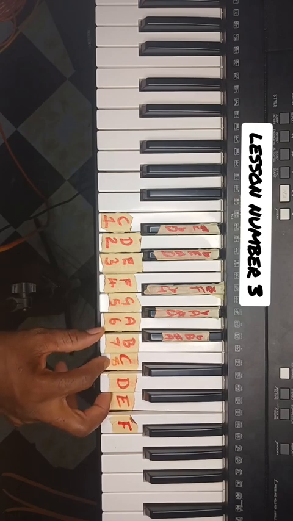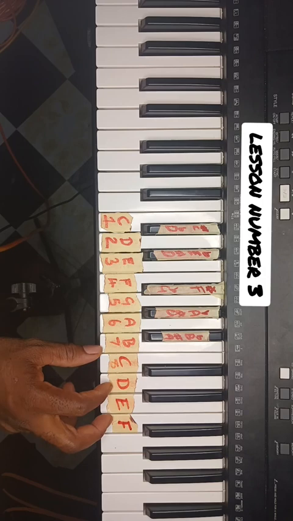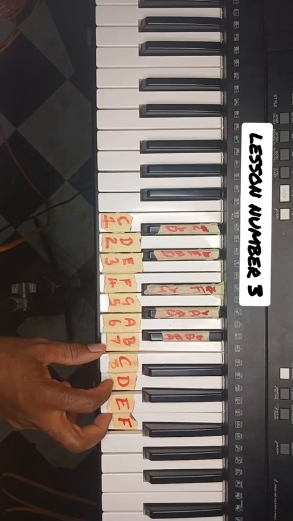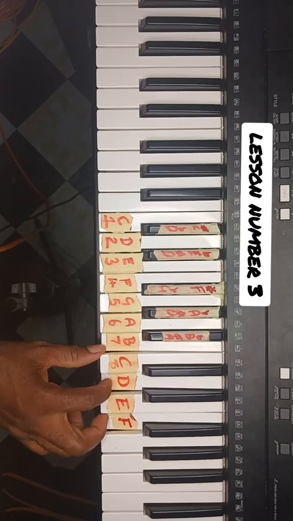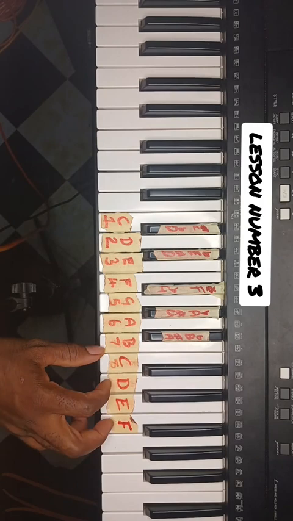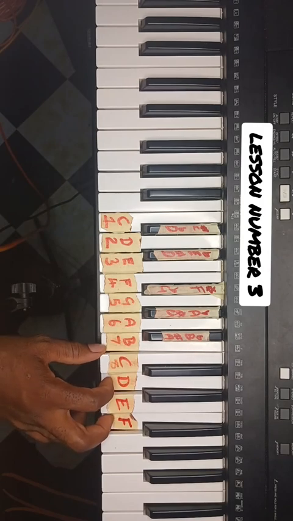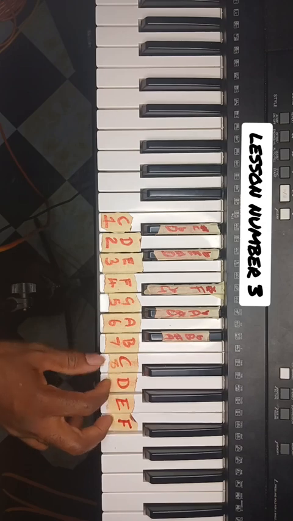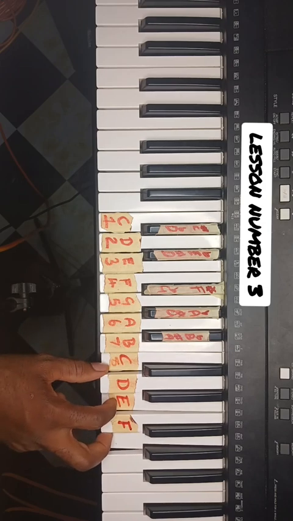The 6 is an A minor. A, C, E, A minor. The 7 chord is a B half diminished. This is called a B half diminished. Now, you can just write it down, but we won't focus too much on this chord yet. This is a B half diminished. Okay, and then you would go right back to the C.